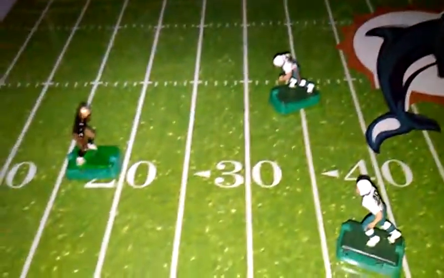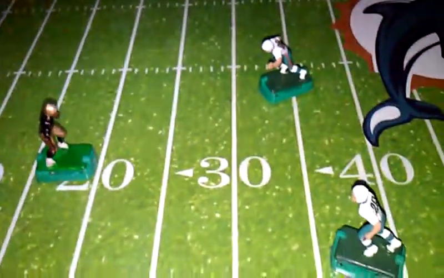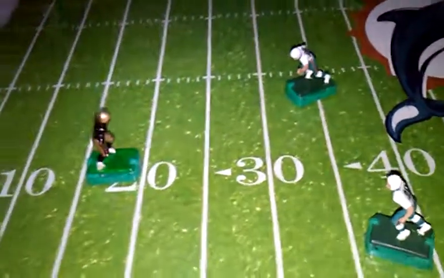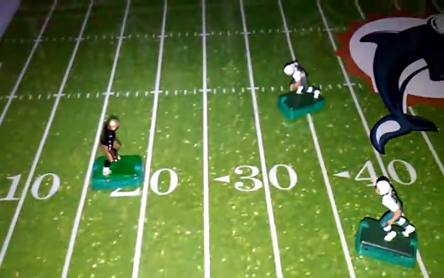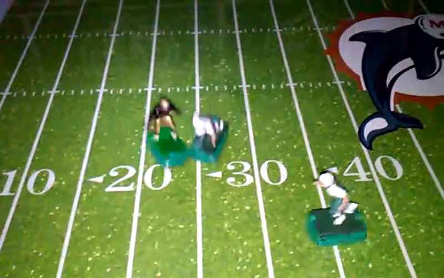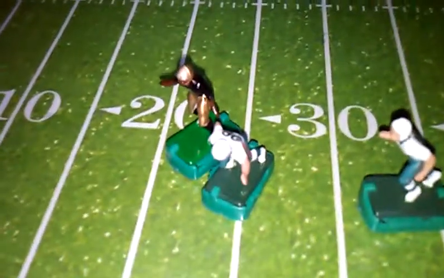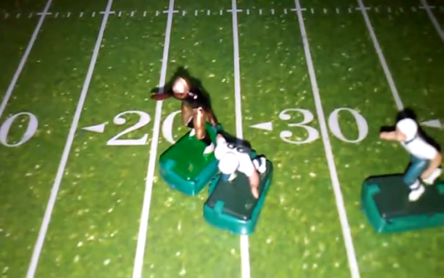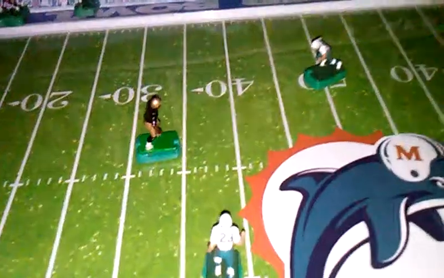Now, let's move to another area of the football field and see if we get a different vibration area and a different reaction from our receiver. And again, that safety quickly gets in on the receiver before the receiver can make a move. Another area on the field, let's take a look.